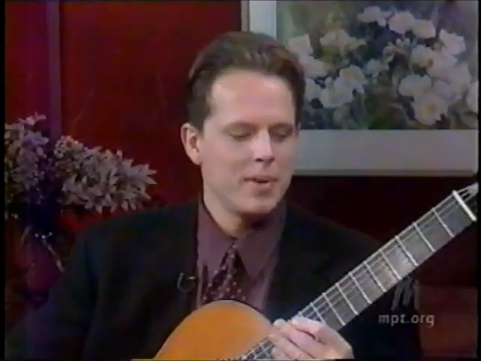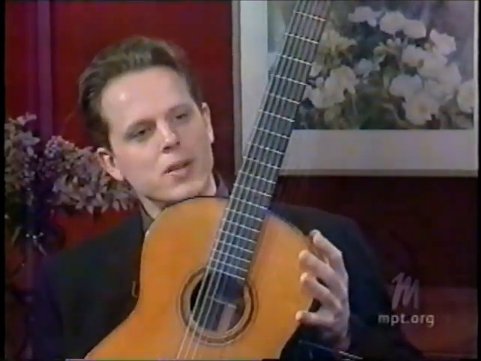The main distinction I would make is that it has nylon strings, which gives it sort of a warmer tone, and that it's totally symmetrical, unlike a lot of acoustic guitars that have an oblong shape.